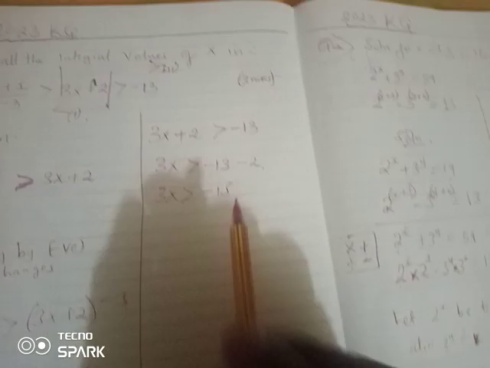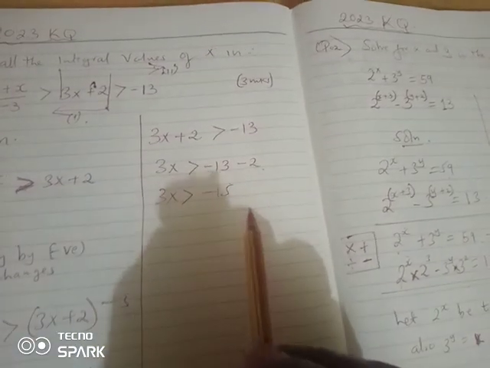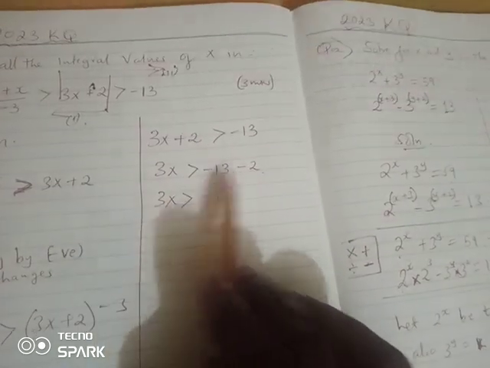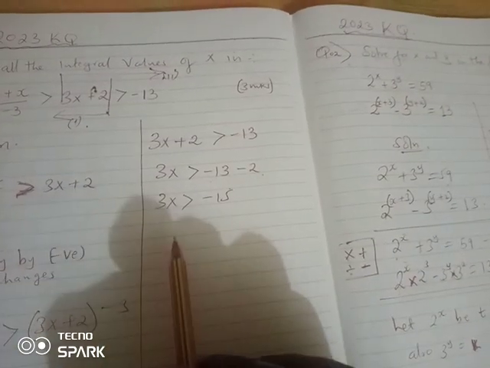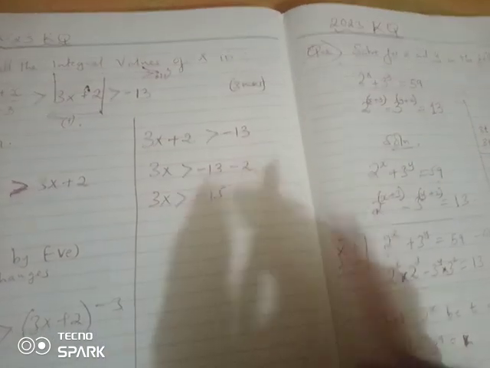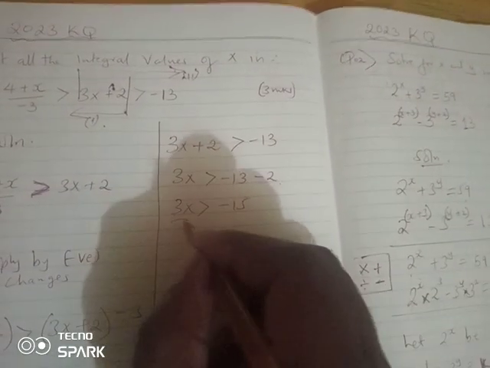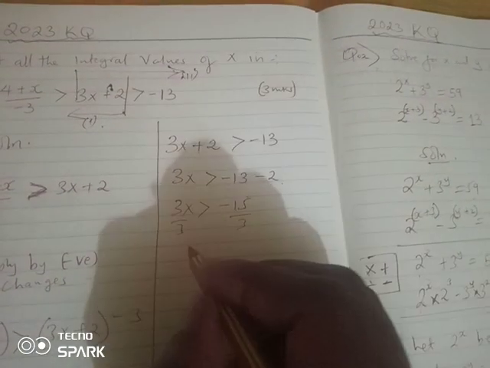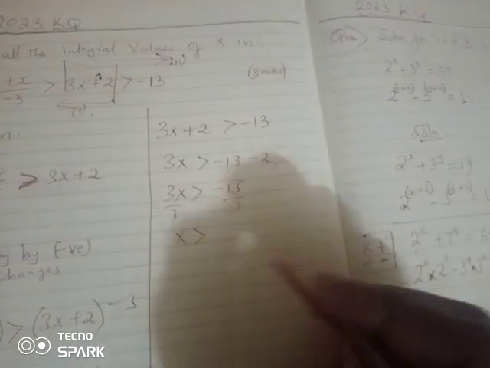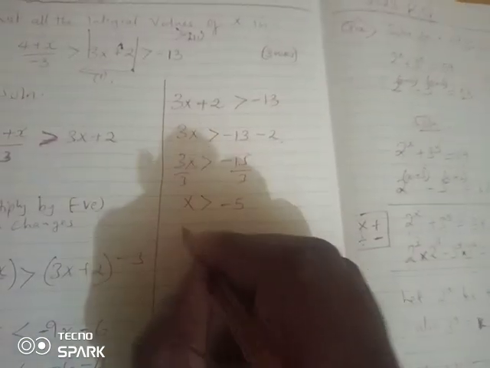My teacher used to say, pretend minuses are the Africans and the positives are the whites. So just put all of them together. These are Africans. So what is the total of the Africans? We'll have a total of negative 15. So let's continue. Dividing by 3, x becomes greater than negative 5.